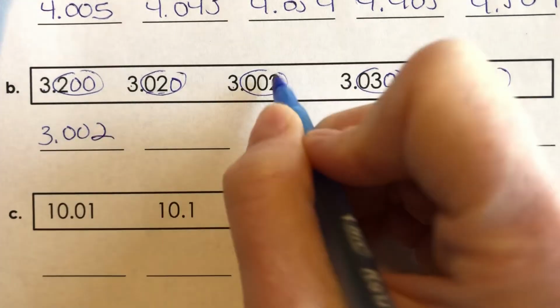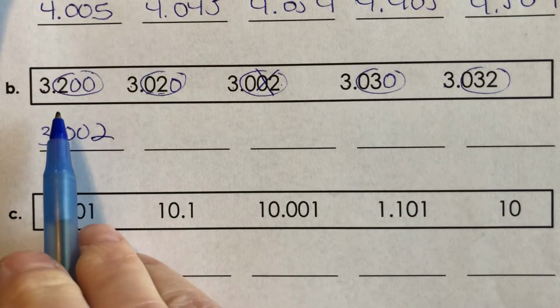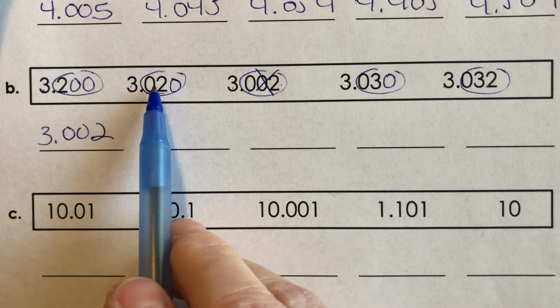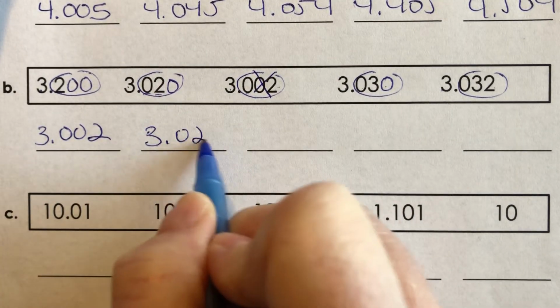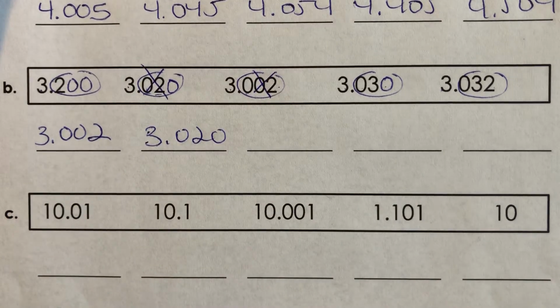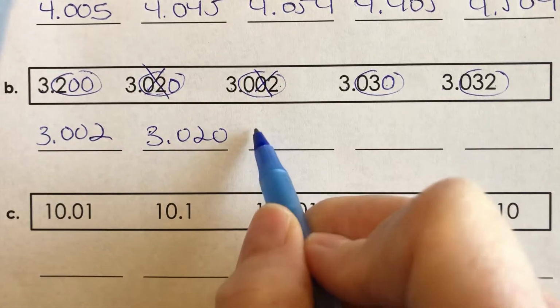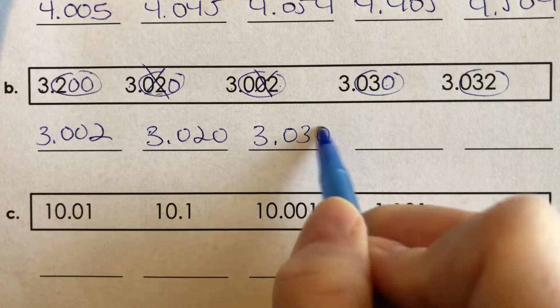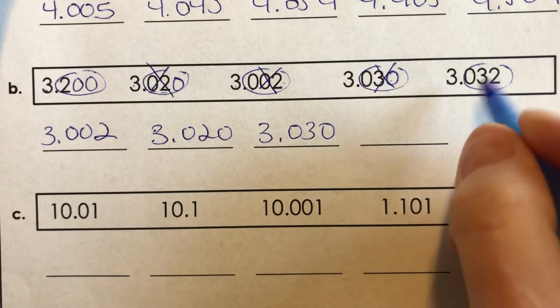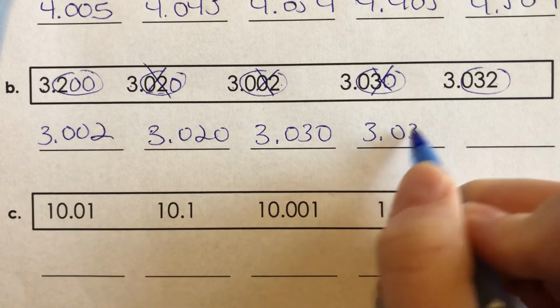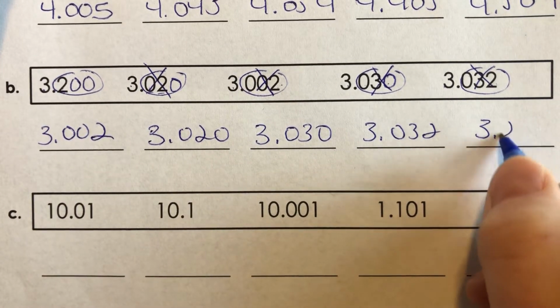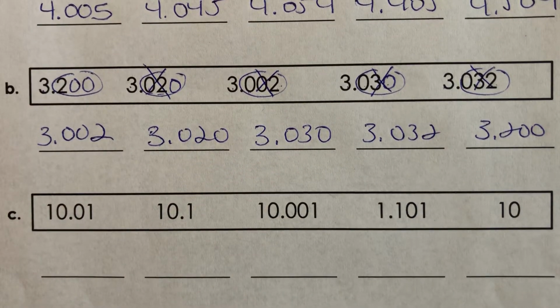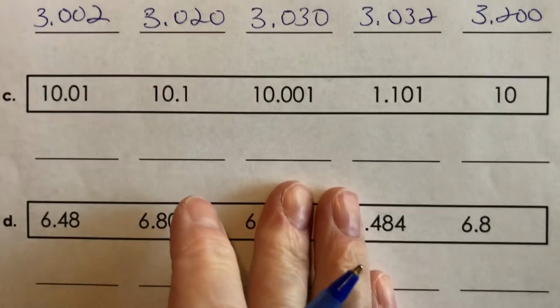3 and 2 thousandths. The next lowest, I have 200, 20, 30, or 32. 20 would be 3 and 20 thousandths. The next lowest would be 3 and 30 thousandths. Then 3 and 32 thousandths. And then finally, 200 thousandths.